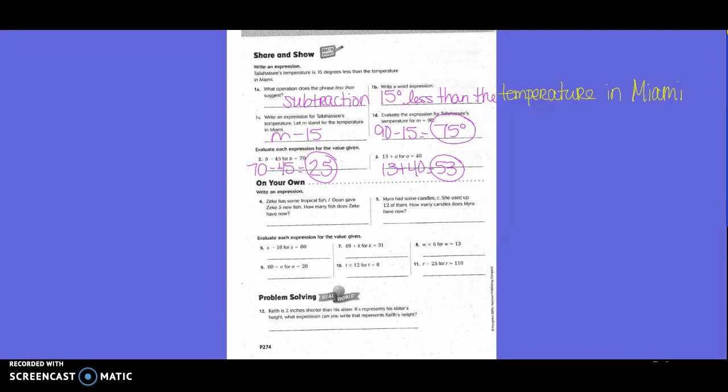Problem solving. Keith is 2 inches shorter than his sister. If S represents his sister's height, what expression can you write that represents Keith's height? Okay, so what would we do? 2 plus S. Well, what do we underline? 2 inches shorter, right, than his sister. S is his sister, right? What expression can you write that represents Keith's height?